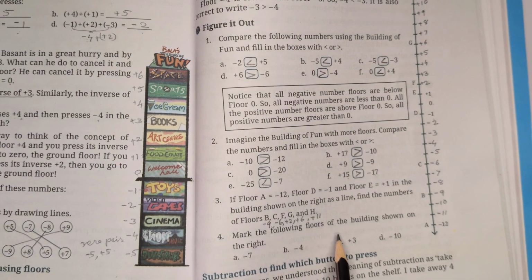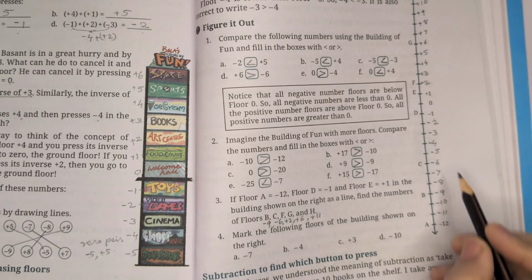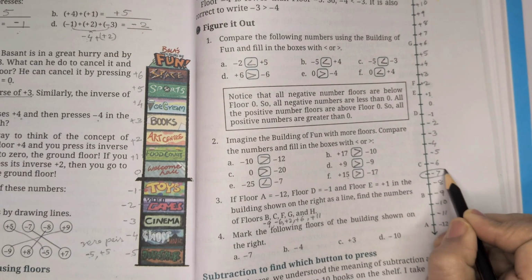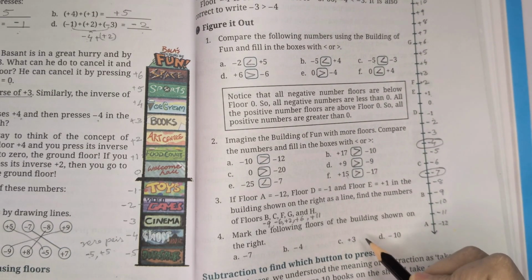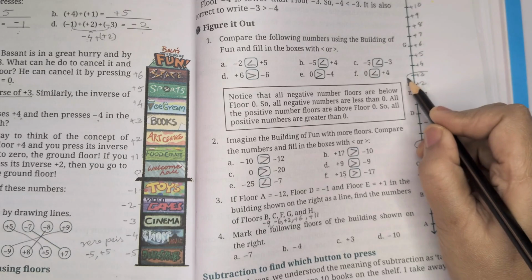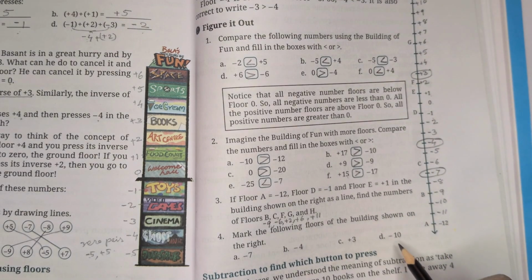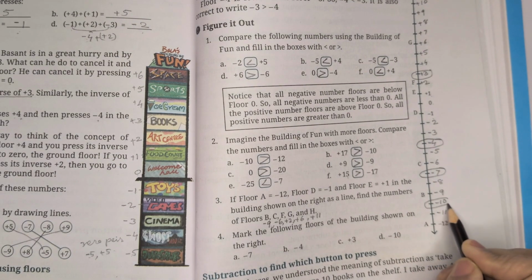Now fourth question. Mark the following floors of the building shown on the right. Minus 7. Minus 7 is this one. Minus 4. Plus 3. Minus 10. These are the floors.